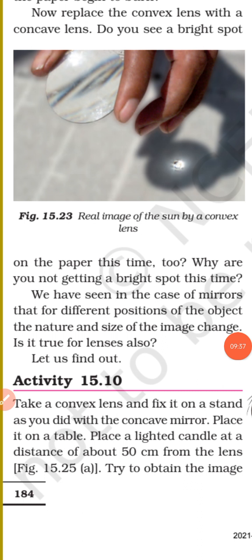We have seen in the case of mirrors that for different positions of the object, the nature and size of the image changes. So is it true for lenses also? Let us find out. You have seen in the previous video that if you change the position of the object from the mirror, then the nature and size of the images changed. Some of the images were real and inverted, and some were virtual and erect in case of a concave and convex mirror.